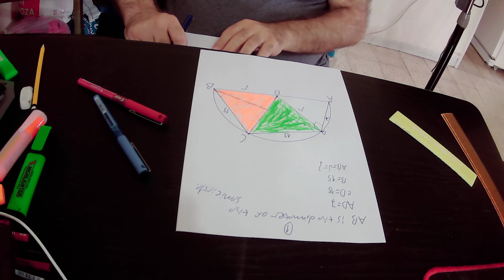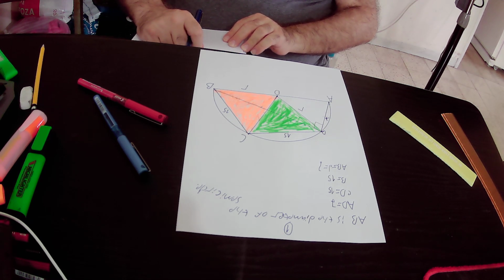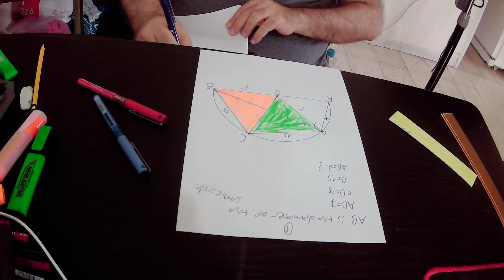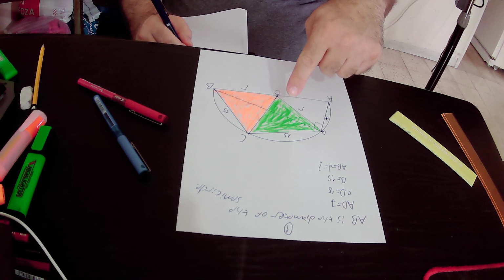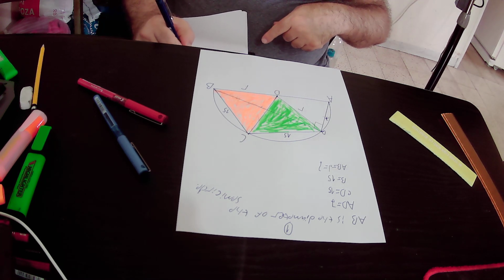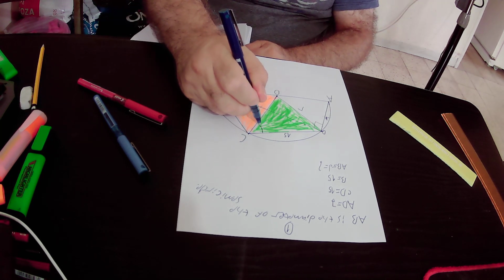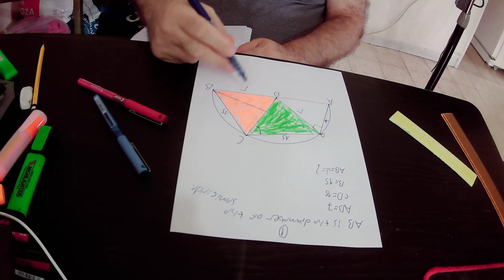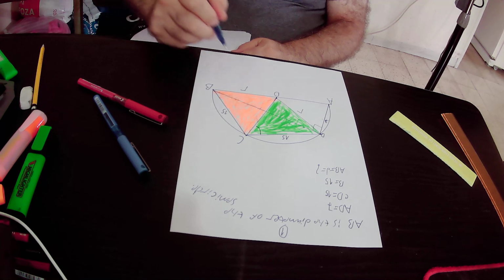And therefore angle OCD of the green triangle is equal to angle OCB of the orange triangle.